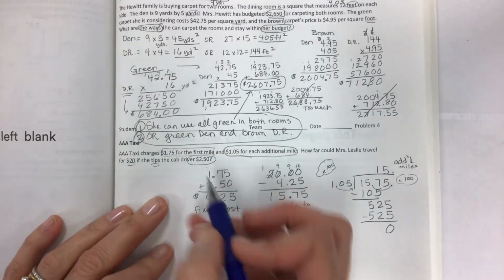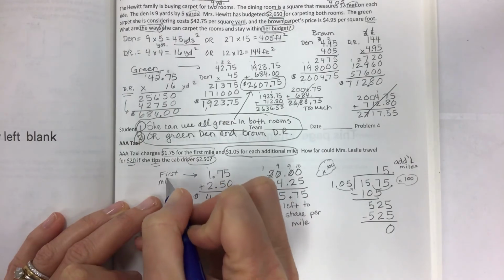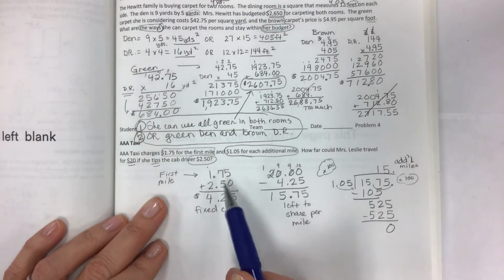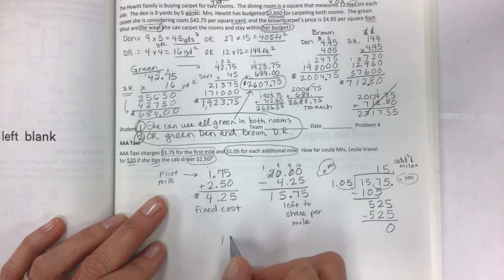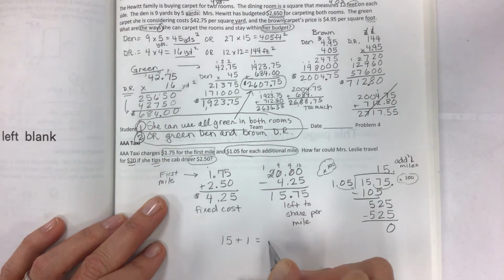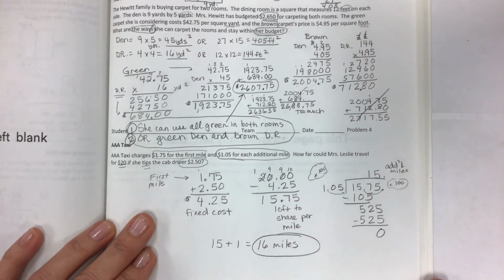But anyway, don't forget the first mile. If you don't, you will be one short. So this is the first mile. These are the additional miles. So there is your answer: 16 miles. And that one is much shorter and much more reasonable.